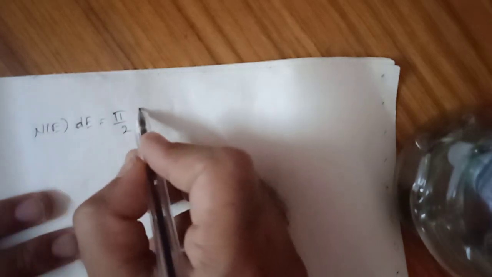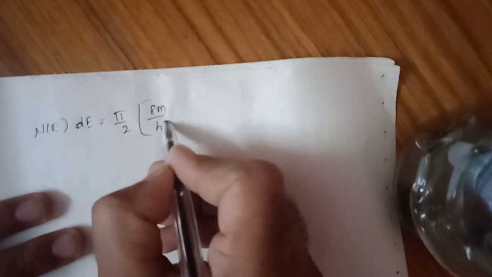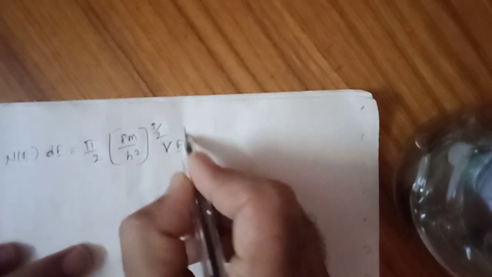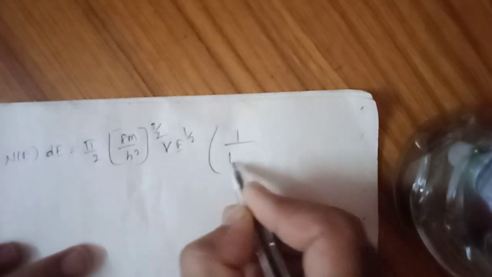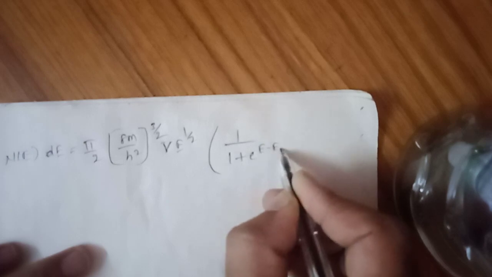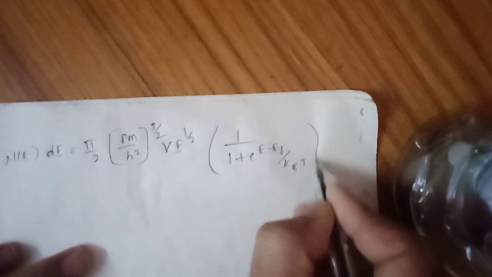So the general expression, which we have already written, N of E into dE is equal to pi by 2 into 8m by h square to the power 3 by 2, V into E power half into F of E, where F of E is nothing but 1 over 1 plus exponential of E minus EF by kBT, into dE.